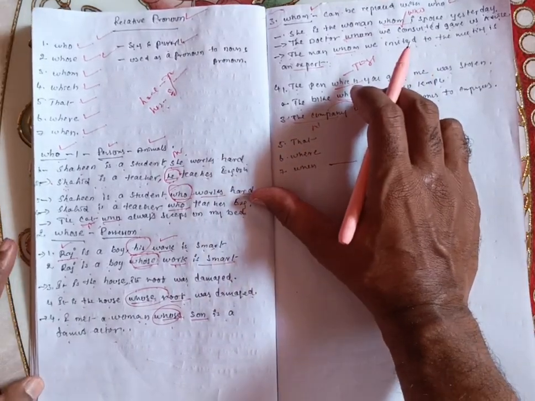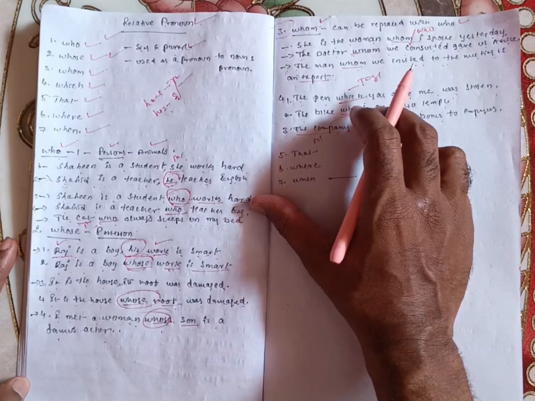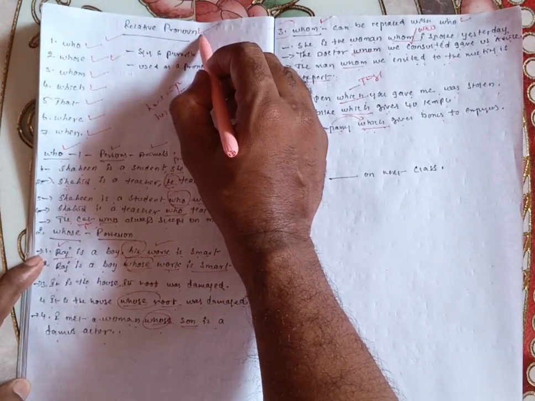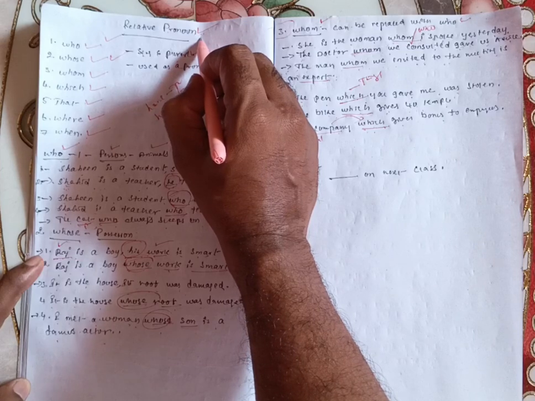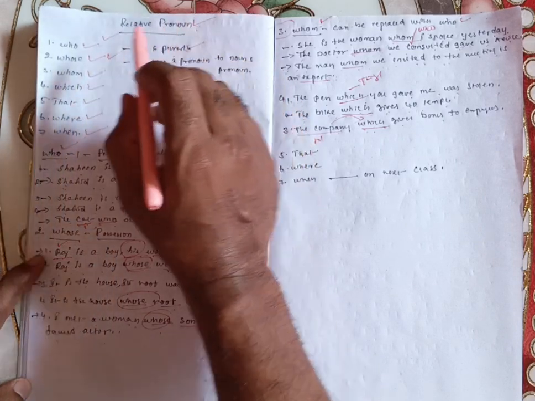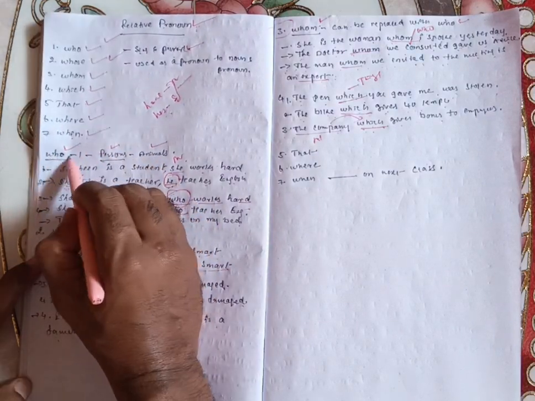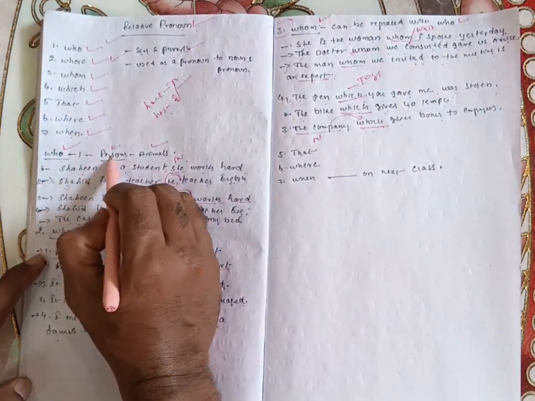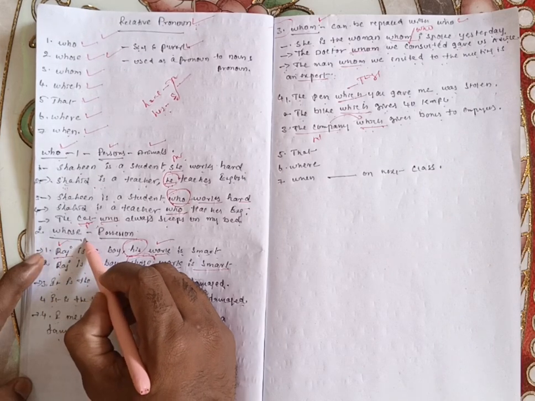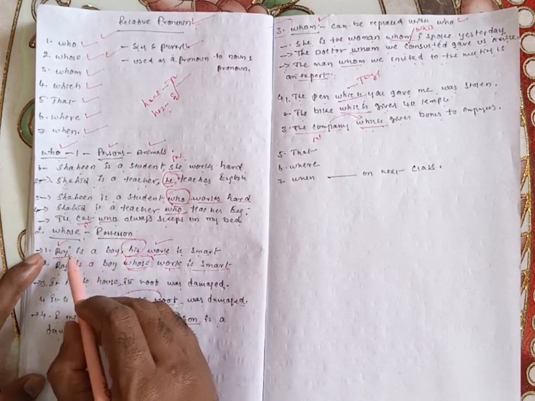Once again, I am going to summarize all of this. Relative pronouns are pronouns which are used for singular and plural. Next, we have some types here. Who is used for persons and animals. Whose shows the relation of something.